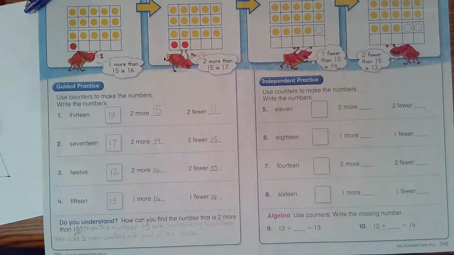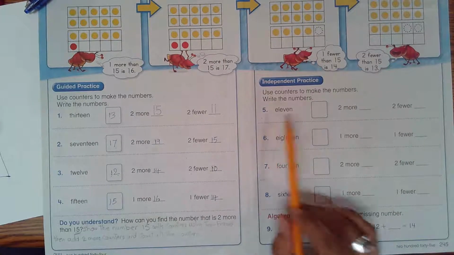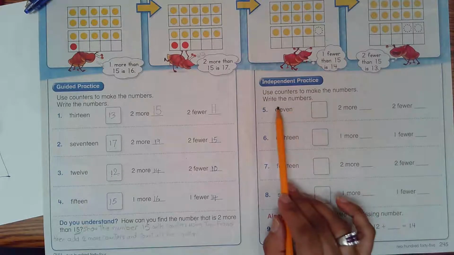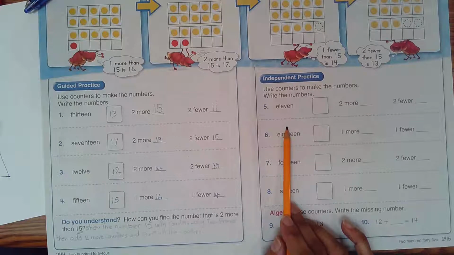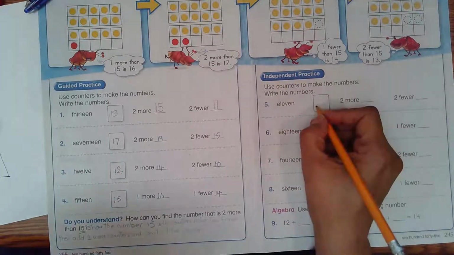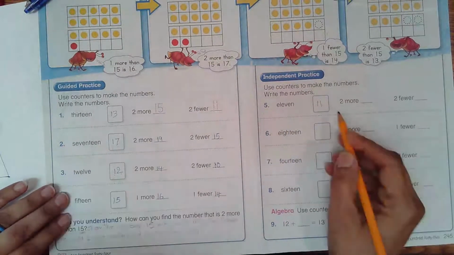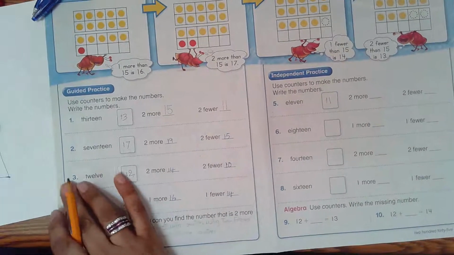Page 245. And we have number 5. Use counters to make the numbers. Write the numbers. So I know my number. This is 11. Very good. So 2 more than 11. I'm going to use my 10 frame.